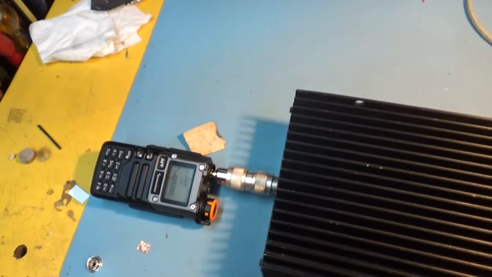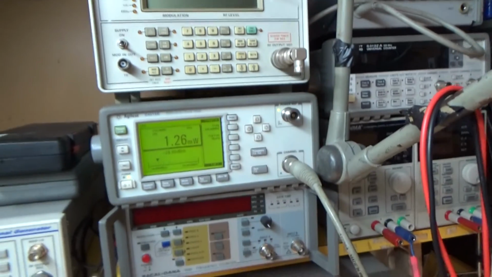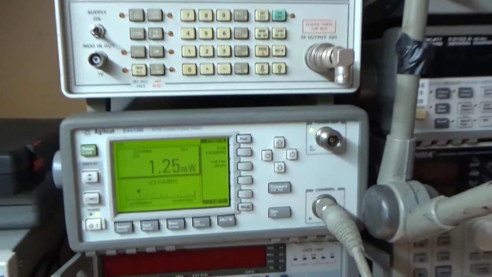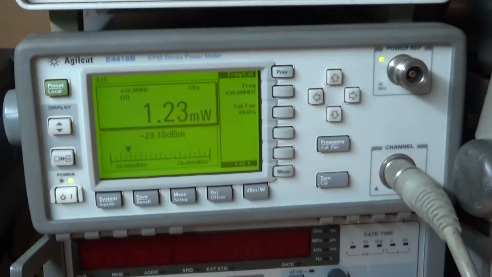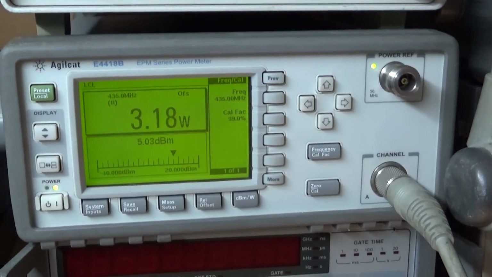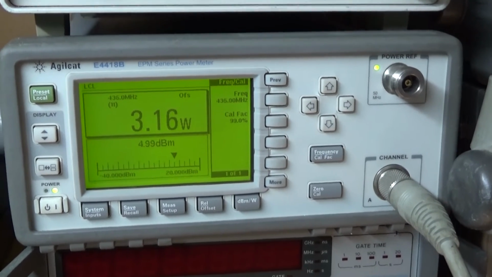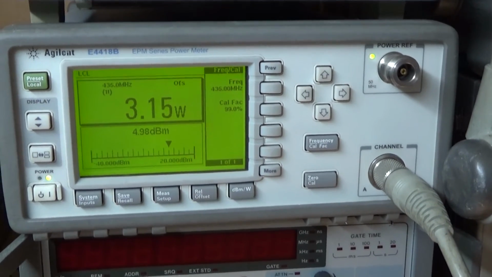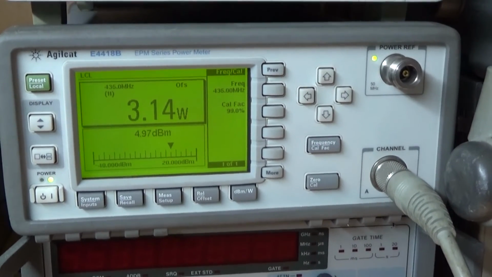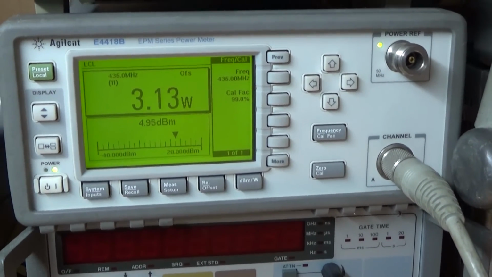Radio set to medium because that's become the new high power. And let's look at the power meter. 3.2 watts. So the spectrum analyzer was right.